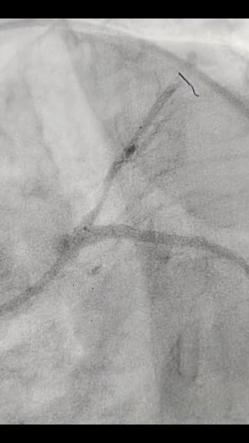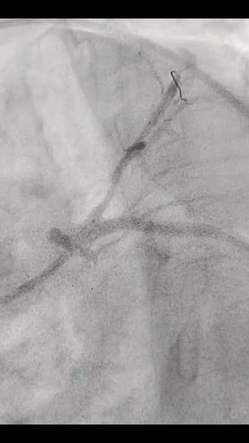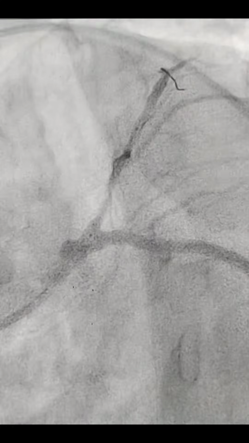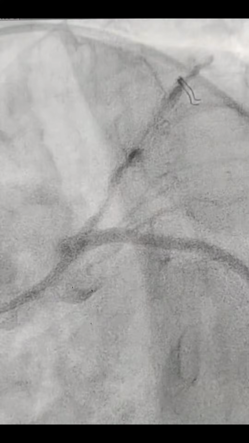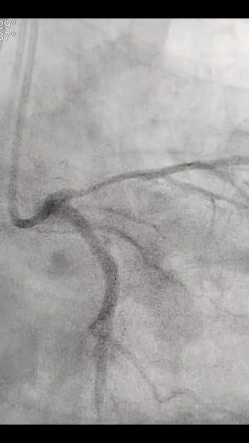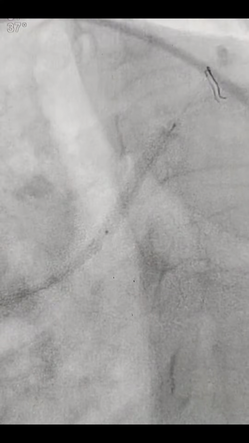So this is the cranio-caudal view, and this is the placement of the stent. We kept one strut just in the bifurcation area, so this is called nailing. So this is the nail the ostium stenting technique. This is the cranio-caudal view just to see the positioning of the stent. And then we deployed the stent at 14 atmospheres.